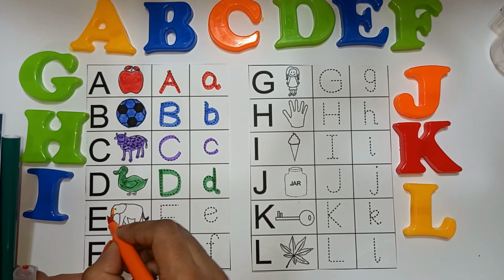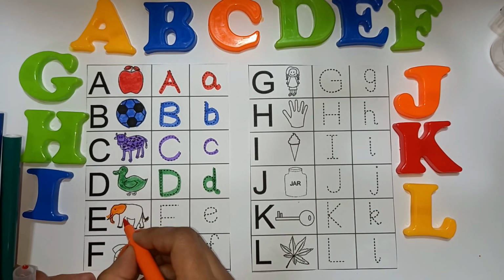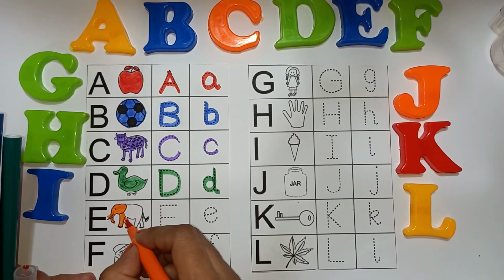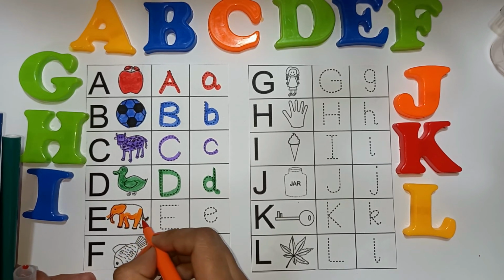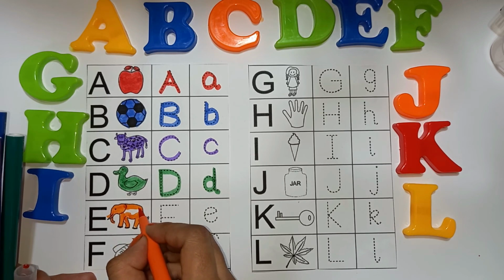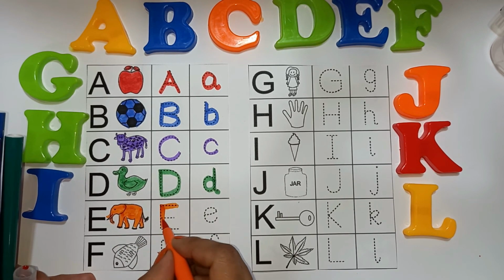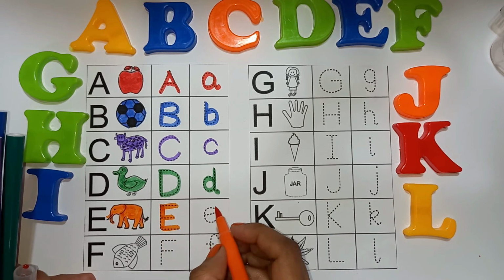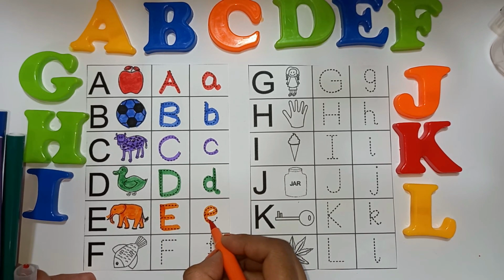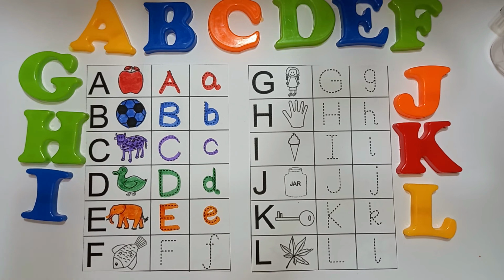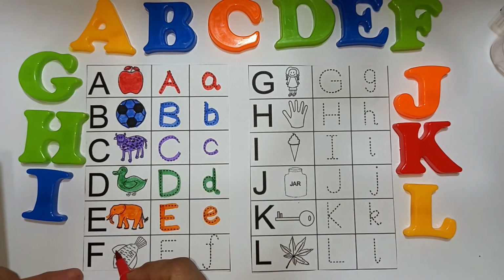E. E is for elephant. E is for capital E, small e. E is for elephant. Red color.